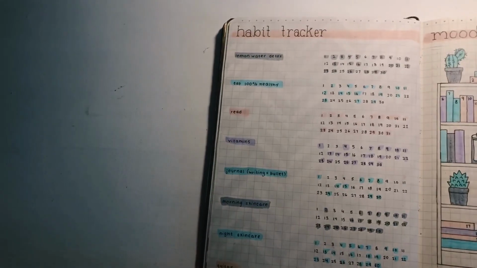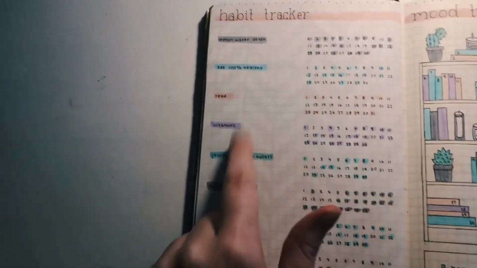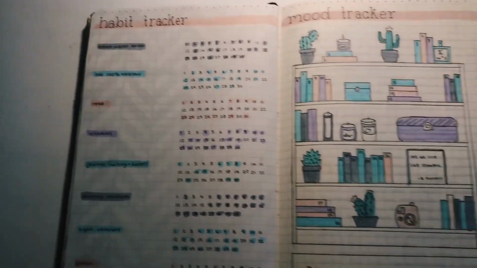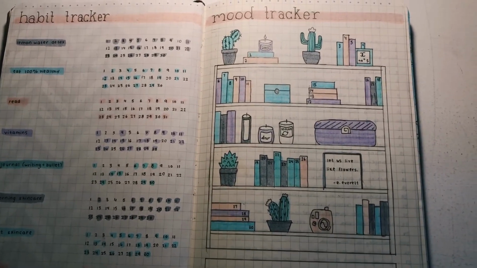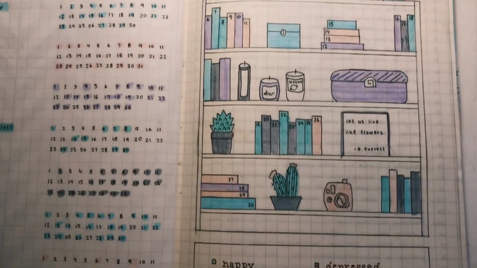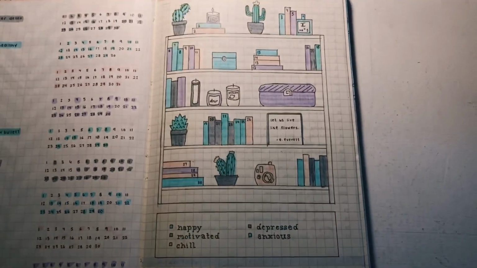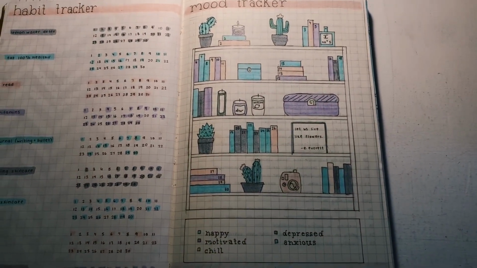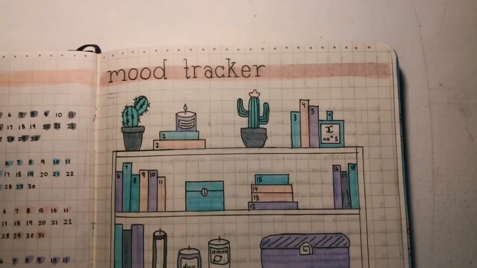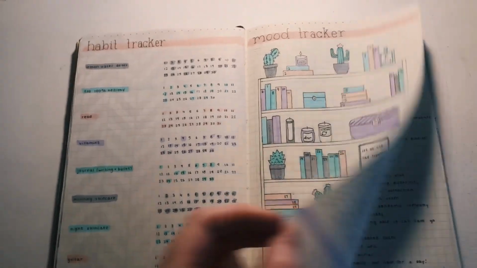So this is my habit tracker. It's pretty easy. The numbers go over here and your habit goes over here, and then I just color in on the days that I keep up with things. This is my mood tracker for April. The numbers of the days are in all the spines of the books, and then I fill them in with the corresponding color. One of my themes through April was these little cactuses that I drew all over this bookshelf, and they actually show up quite a bit throughout the month.